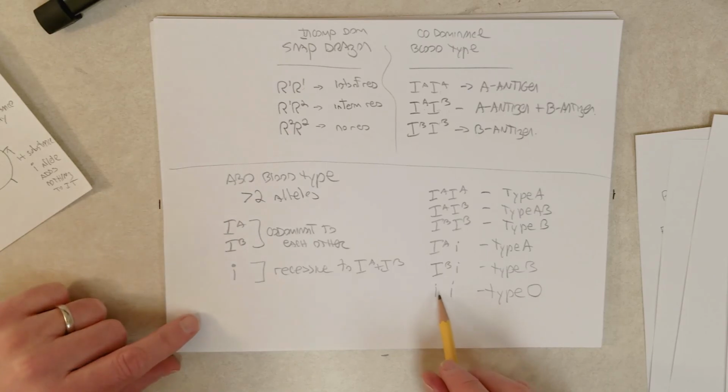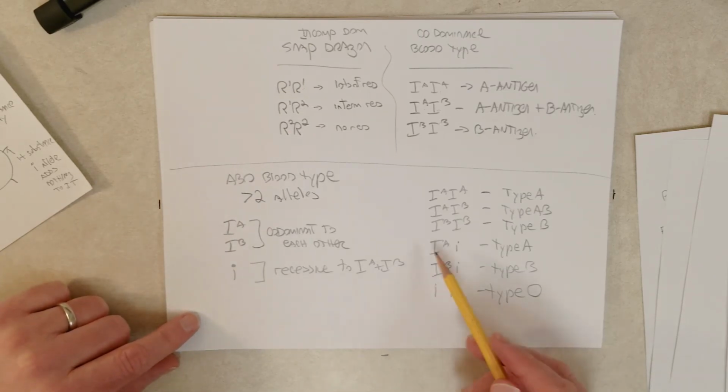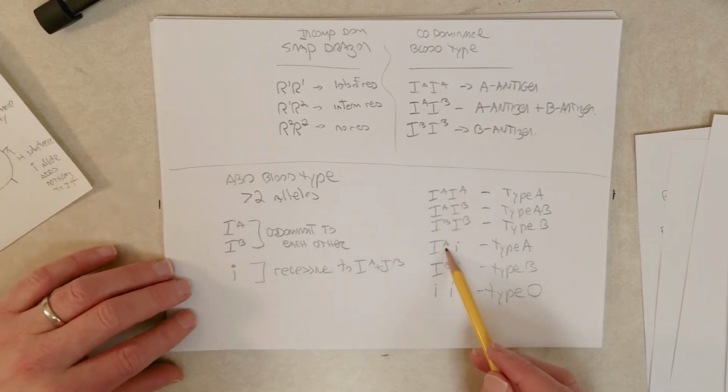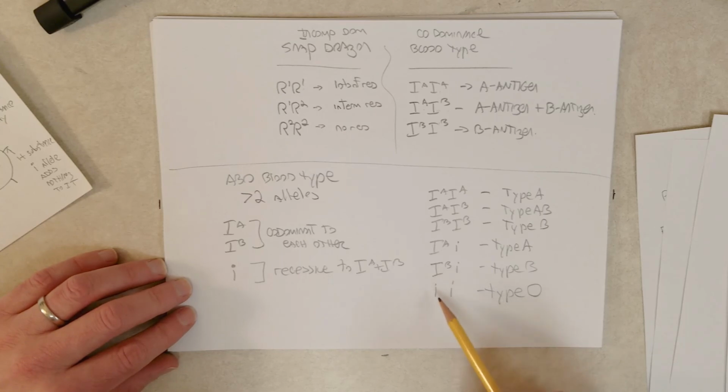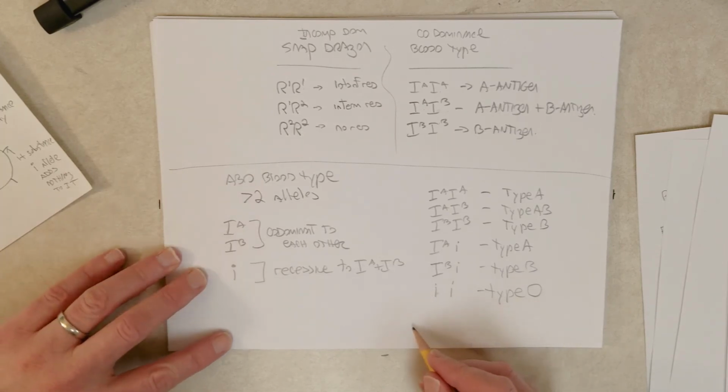And this i allele is essentially a null allele. IA is functional. It adds one sugar to the H substance. IB is functional. It directs the addition of a different sugar to the H substance. The i allele doesn't direct the addition of any sugar. So it encodes a non-functional enzyme. It doesn't add any sugar to the red blood cell.